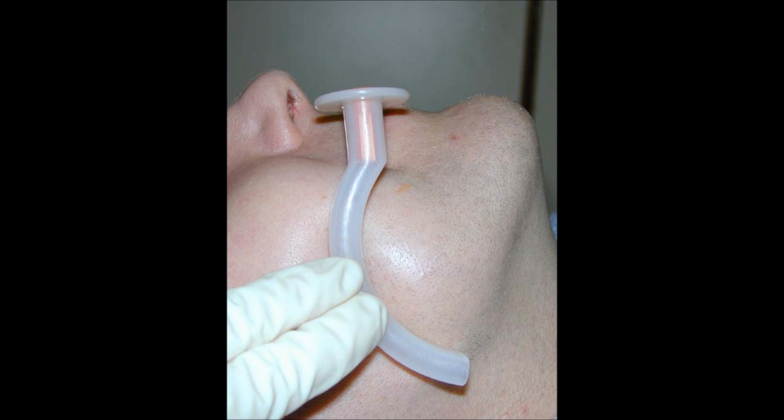After you select the proper size of OPA, you are ready to insert it. In inserting it, the OPA should curve upward toward the hard palate as it enters the mouth. As the OPA passes through the oral cavity and approaches the posterior wall of the pharynx, rotate it 180 degrees into the proper position.